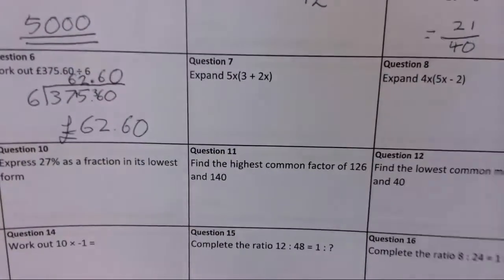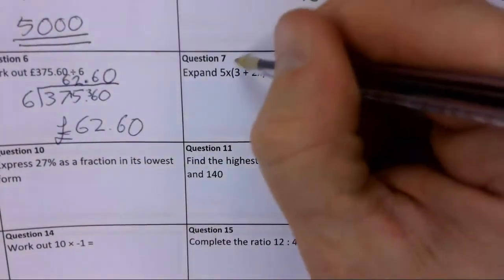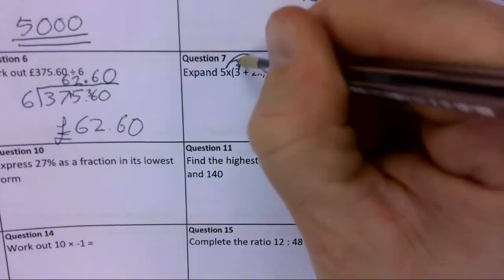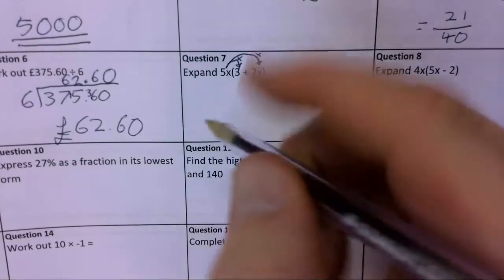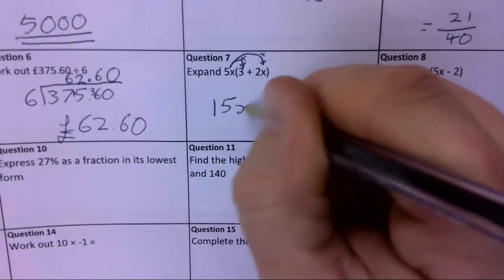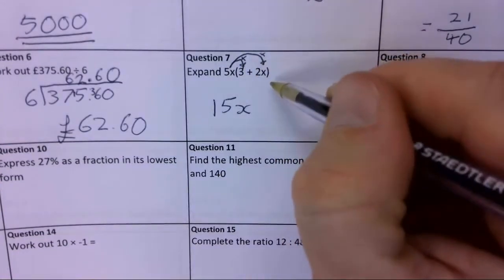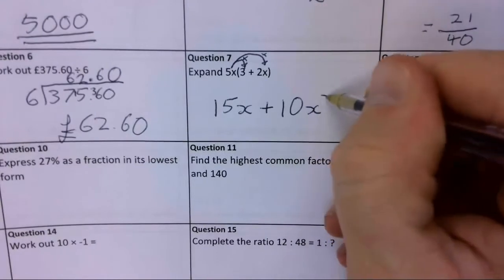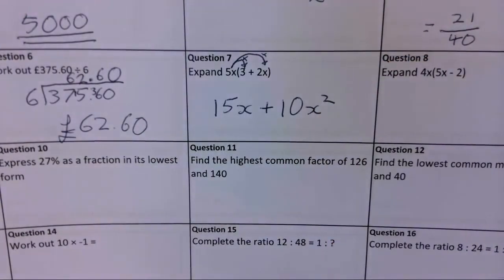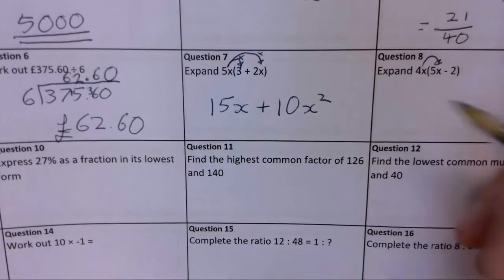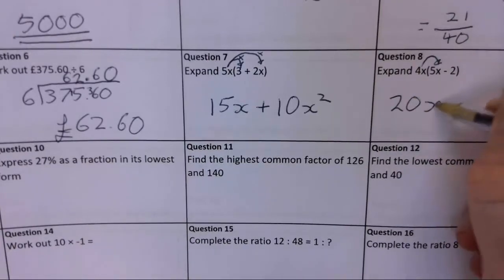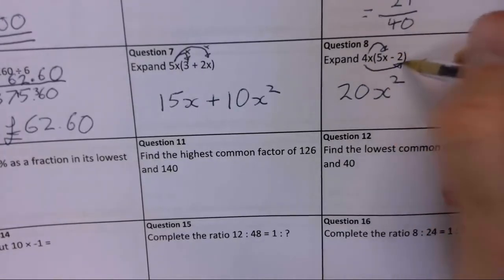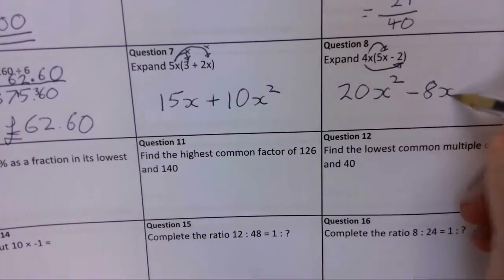Question 7. Expanding brackets. I'm going to take what's outside the bracket and multiply it by each thing inside the bracket. So 5x times 3 would give you 15x, and then 5x times by 2x would give me 10 times x, so it's 10x squared. 4x times by 5x is going to give me 20x squared, and then 4x times by minus 2 gives me minus 8x.